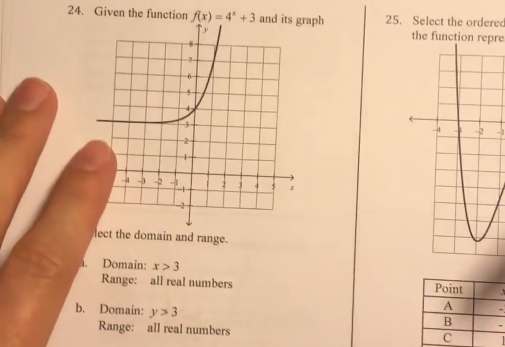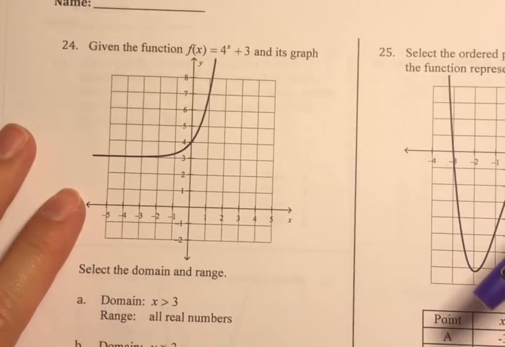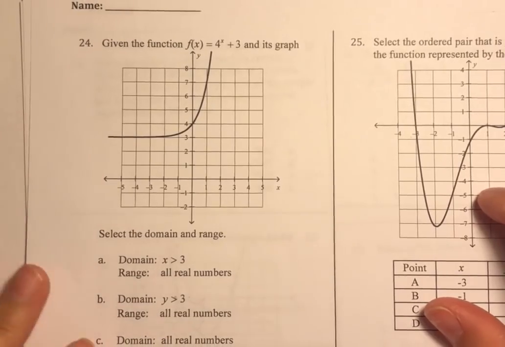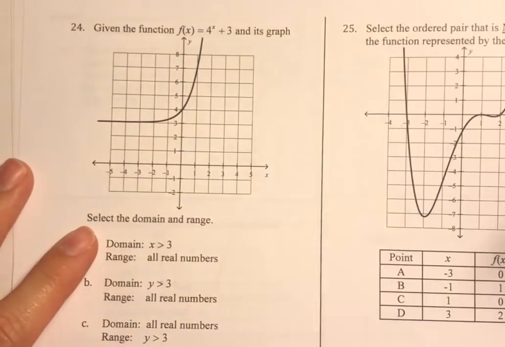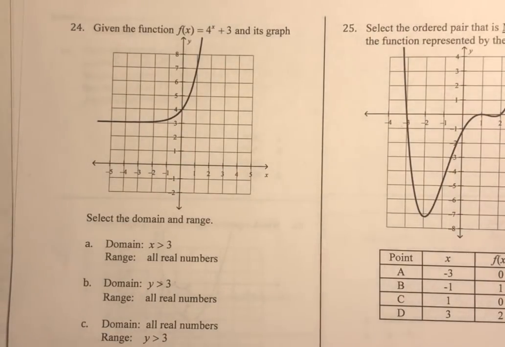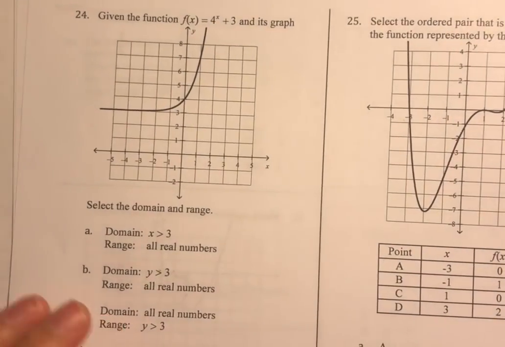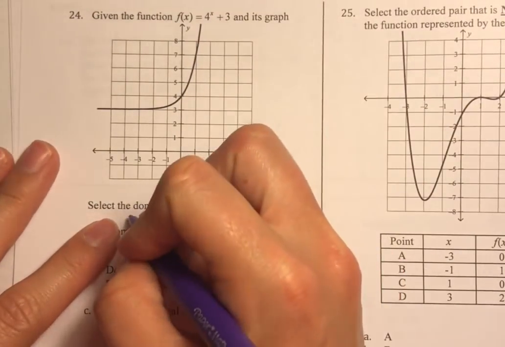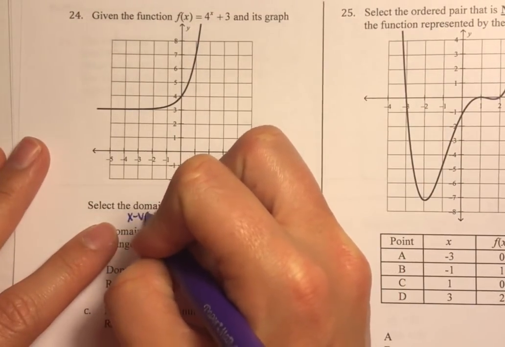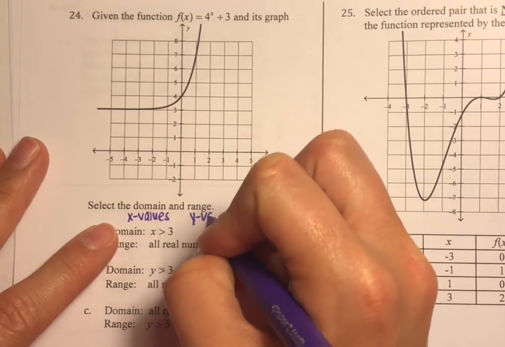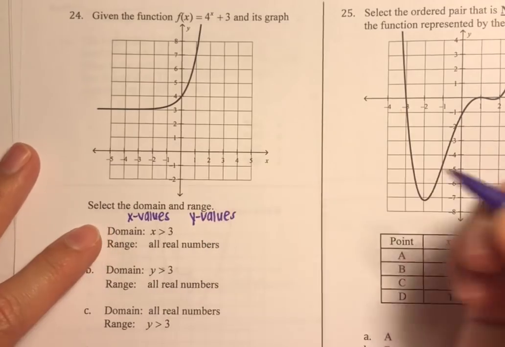Okay, number 24, we're given the function f of x is equal to 4 to the x power plus 3, and here's the graph of that exponential function. So we're wanting to discuss the domain and range. So we want to remember that domain is going to talk about our x values, all the possible x values, and range is going to talk about all of our possible y values.